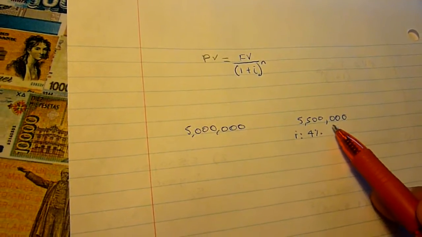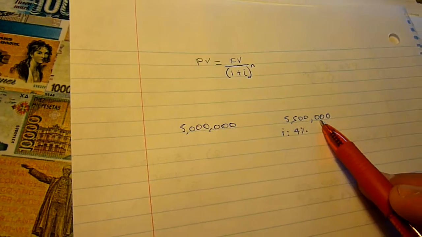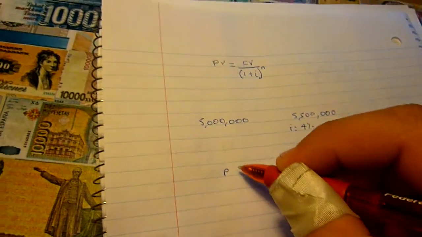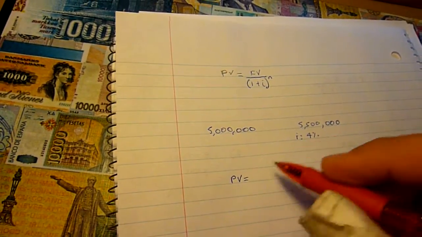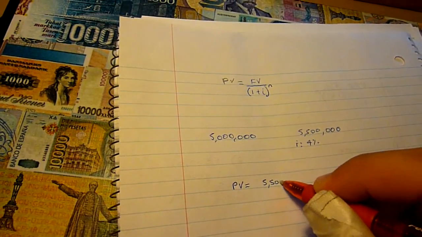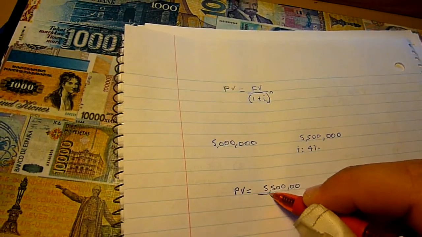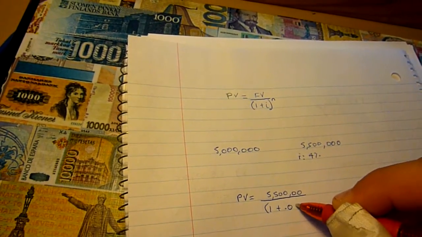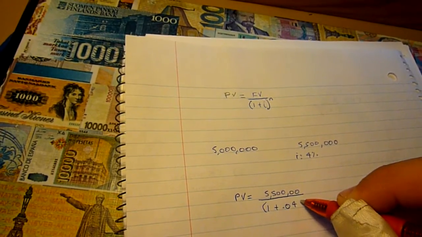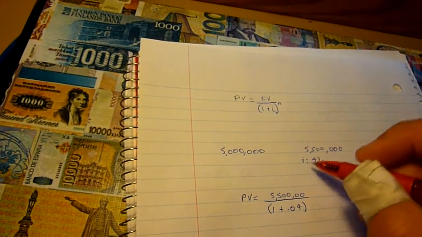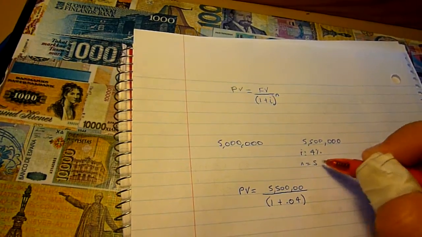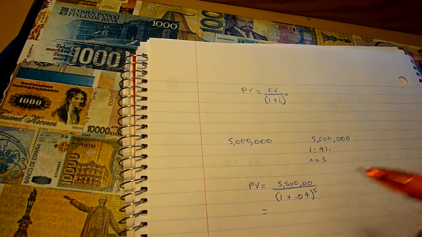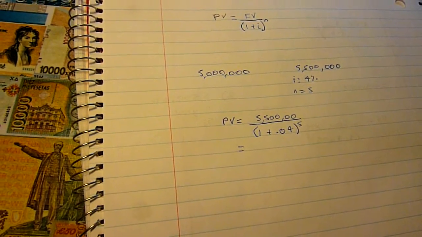So to see the present value of this $5.5 million, what you have to do is this. The present value is going to be equal to the $5.5 million divided by 1 plus the interest rate, which is 0.04, or 4%, raised to 5, which is the number of years, and then you do that calculation.